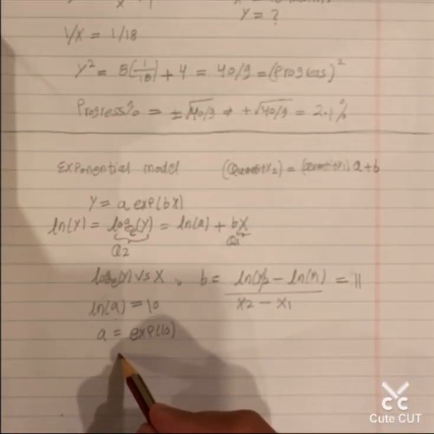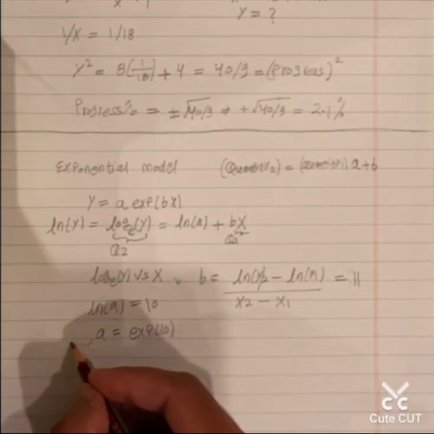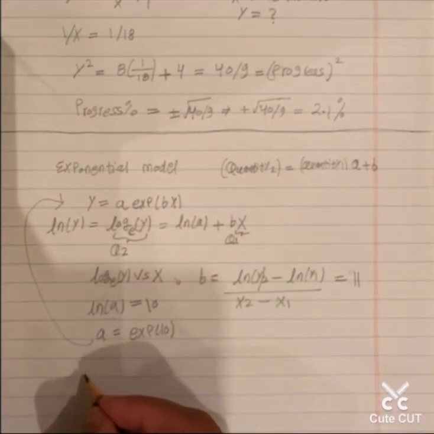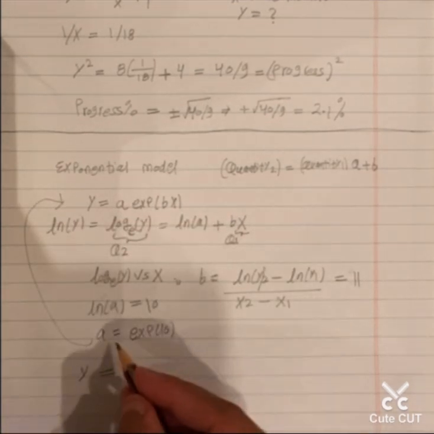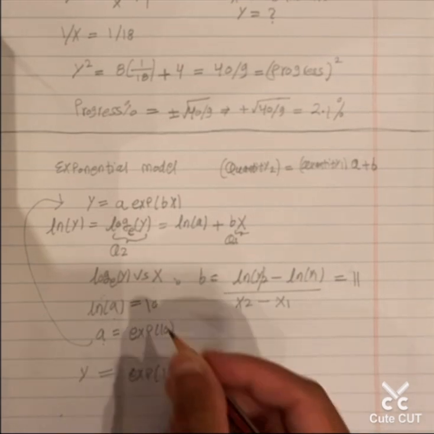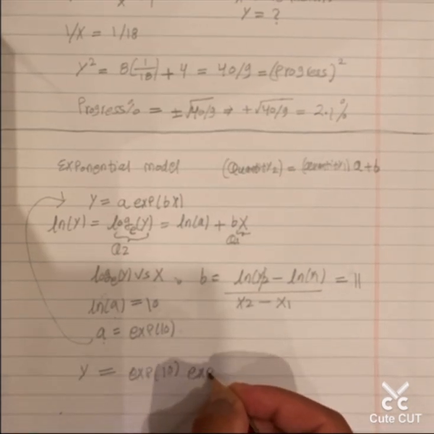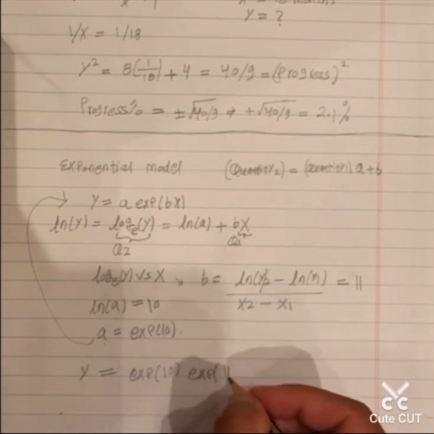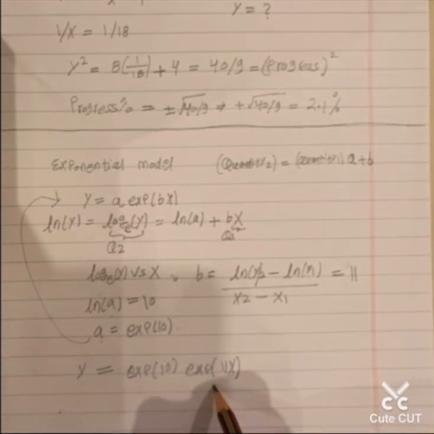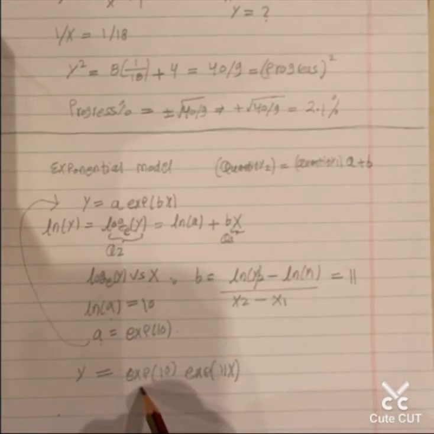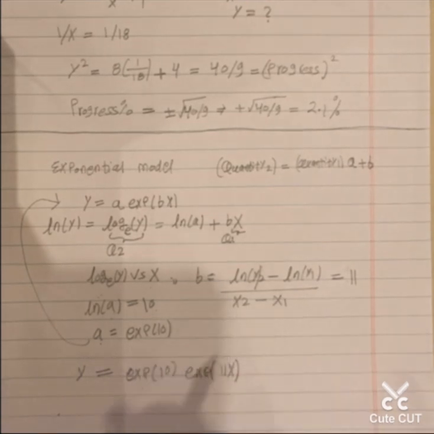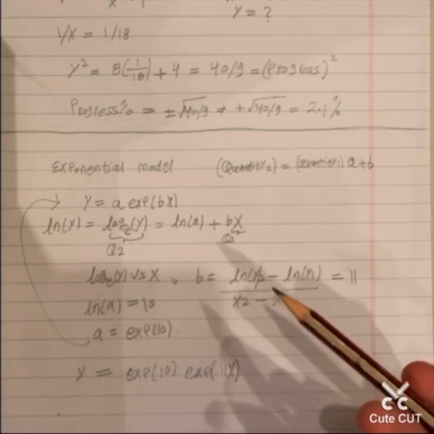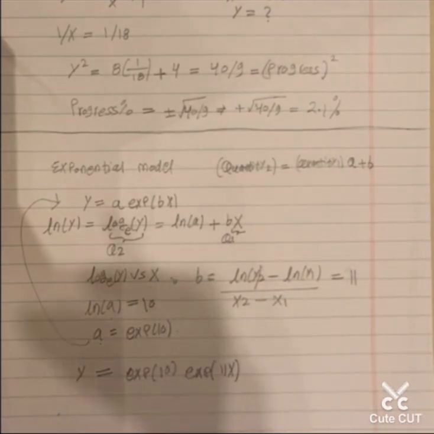So after you found a and then you find b, you substitute it again here in this equation. So you will end up having y equal to exponent of 10 and then exponent of 11x. Something like this. This equation that has this constant and that has this 11 constant will predict a lot of unknown data behavior. So it's pretty fascinating to use an exponential model because it describes many unknown data.